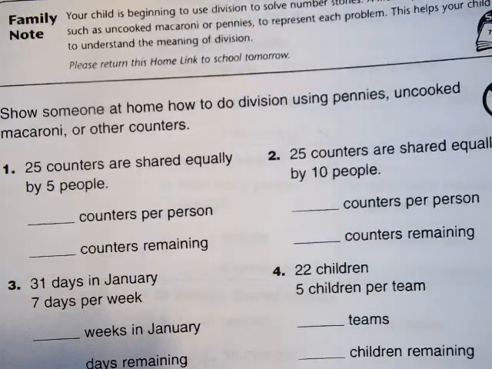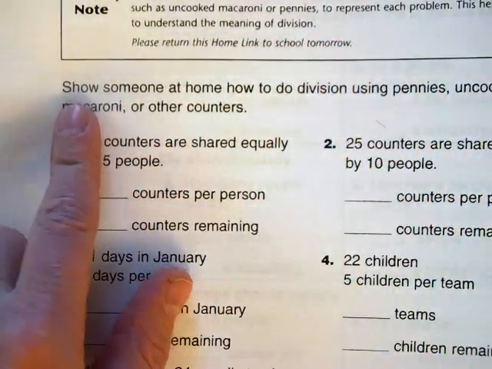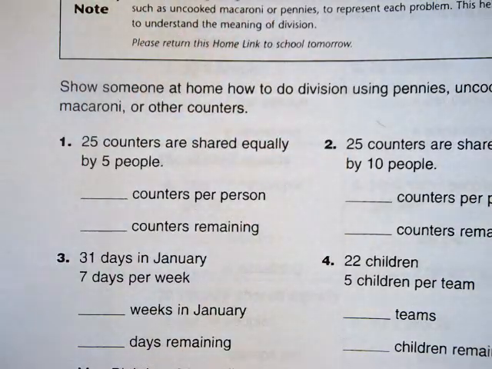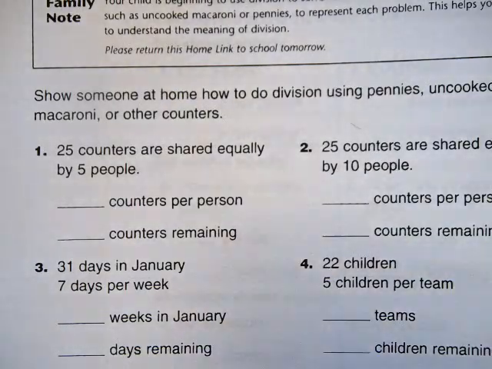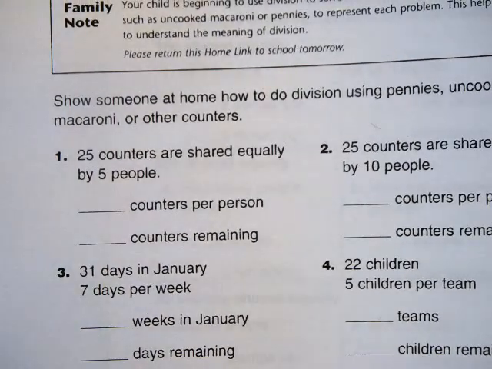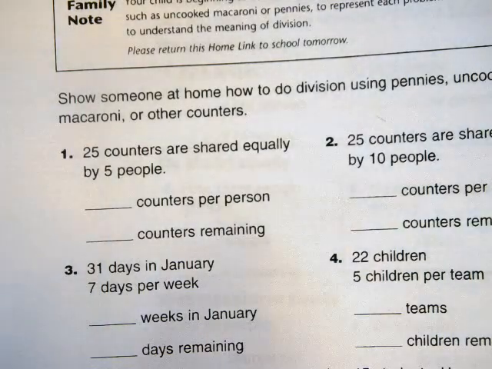This says you can use pennies. It says you can use uncooked macaroni or other counters. You can use pretty much anything. You can use little torn up pieces of paper. I know a lot of parents don't want you wasting food to count with, so you don't have to do that necessarily, but you can use pretty much anything. So that's what you're going to do for your homework, and that's what you're going to practice in class today. Just making groups of things, putting the groups together, dividing the groups up, and that's basically what division is.